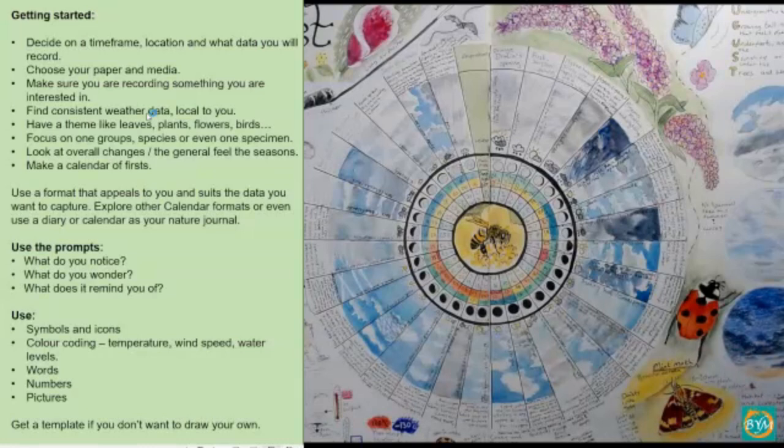So you could use symbols and icons. You can use color coding. You can use words, numbers, and pictures. So don't think that you have to do only pretty pictures. There can be words, there can be numbers. If you don't like the words, you could just use numbers and pictures. Take any combination that suits you.